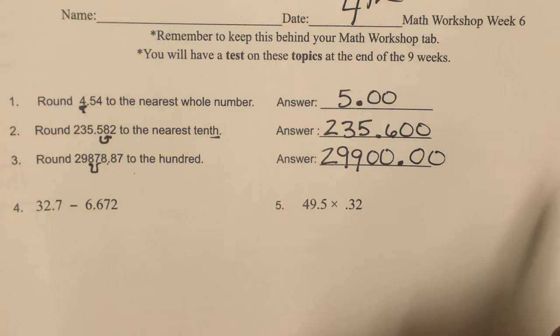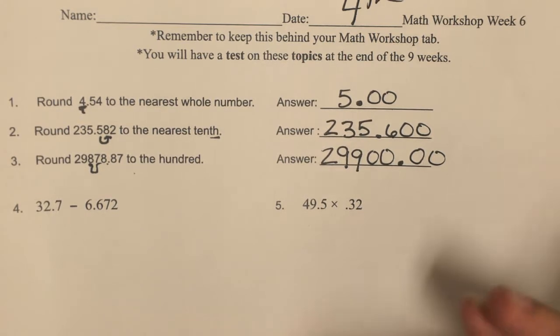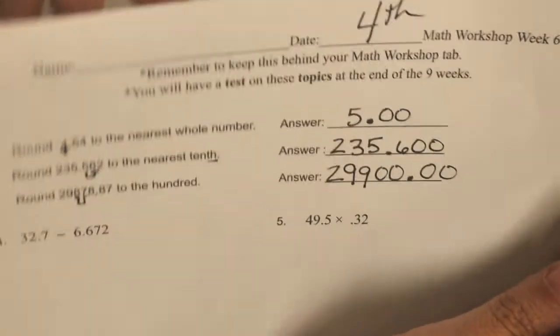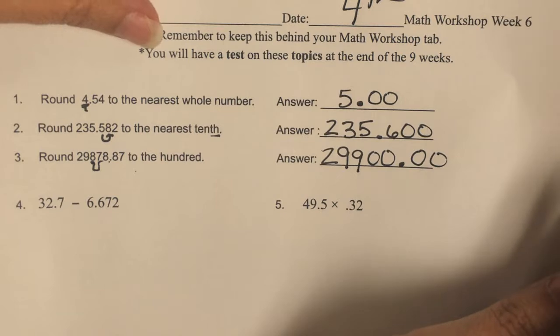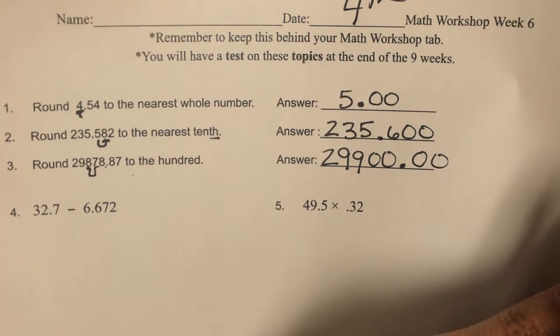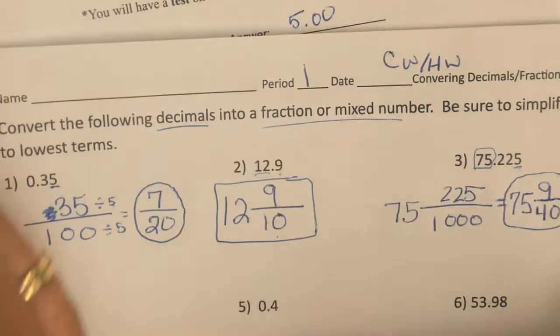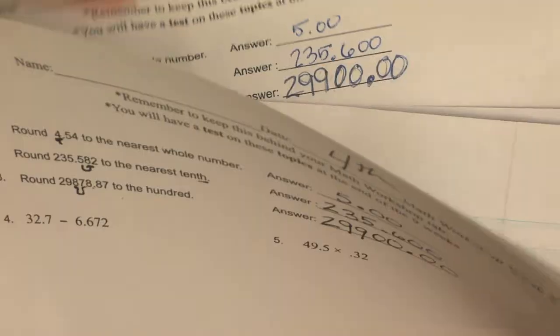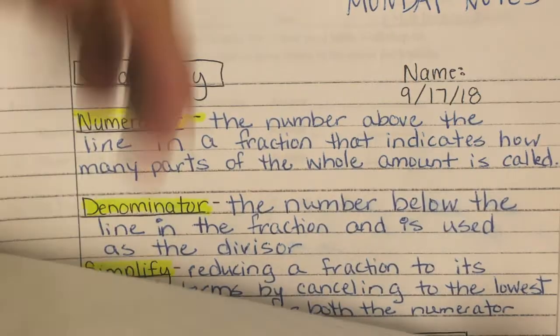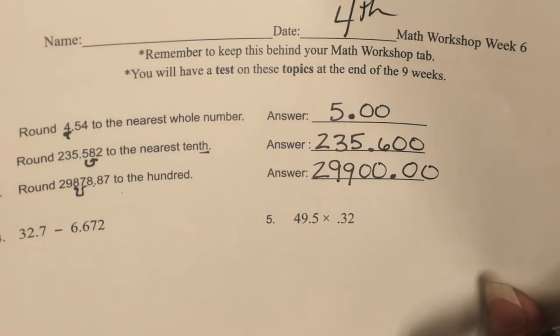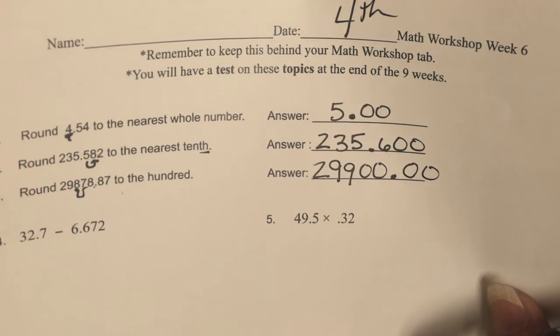In fact, what we're doing in regular class today is place value. So put this behind math workshop. And since it is Monday, if you are here today, you should have it tomorrow. Click it behind math workshop. Thank you. That way tomorrow when we do the next section, you can just open it up.